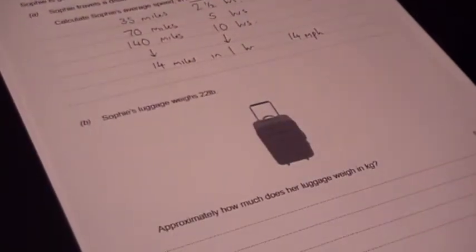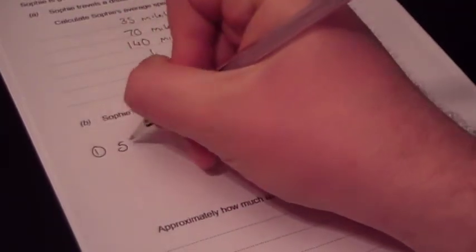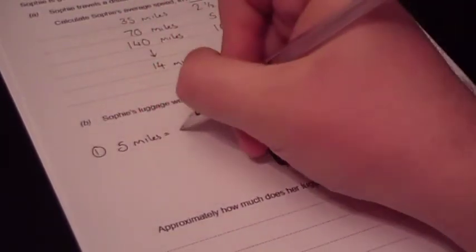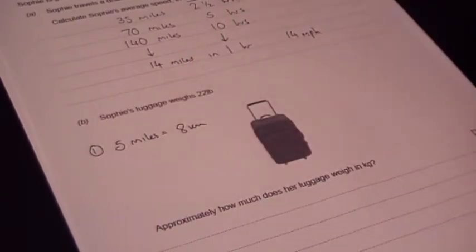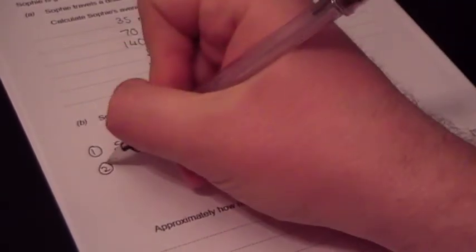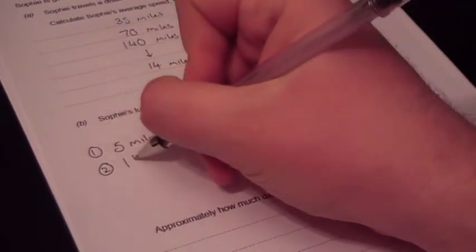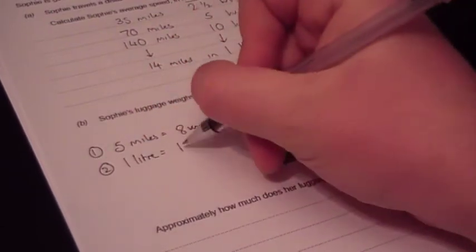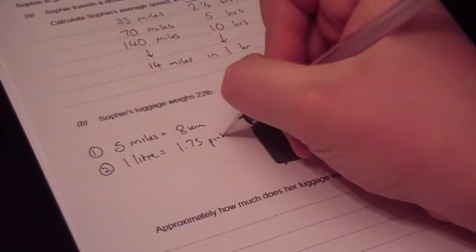Sophie's luggage weighs 22 pounds. Approximately how much does her luggage weigh in kilograms? There are 3 metric imperial conversions that you definitely need to know going into the exam. The first one is that 5 miles equals 8 kilometers. The second one is that 1 litre equals 1.75 pints.